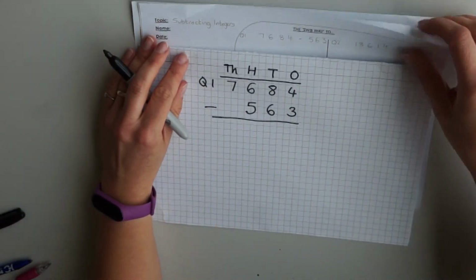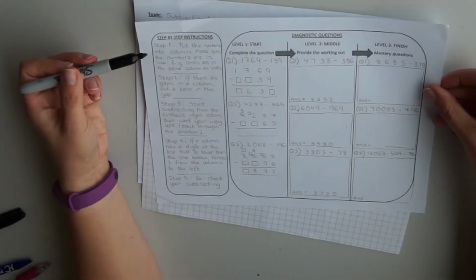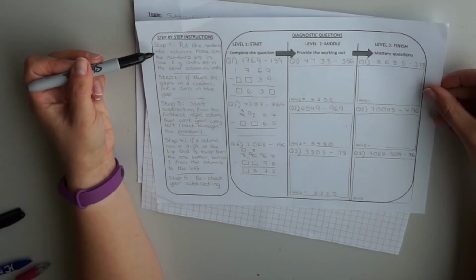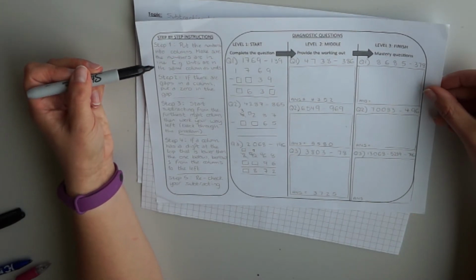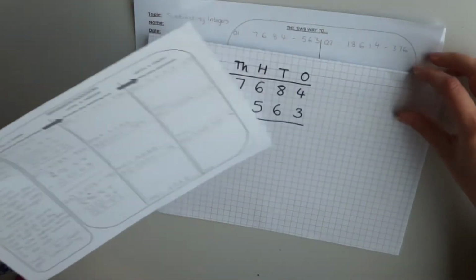So if we look at the step-by-step instructions, step 1, put the numbers into columns. Make sure the numbers are in line, e.g. ones are in the same column as ones. So that's what I've done so far.